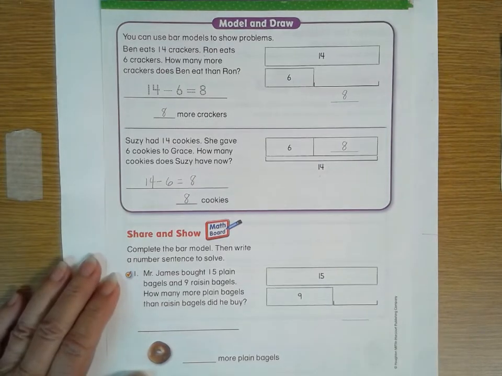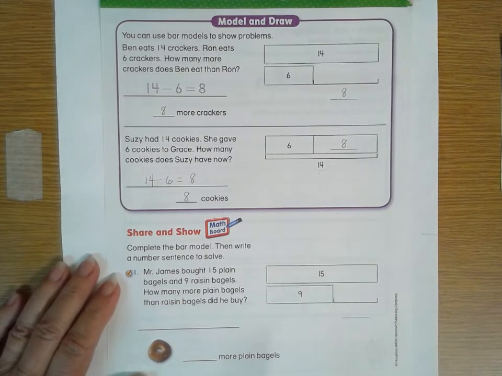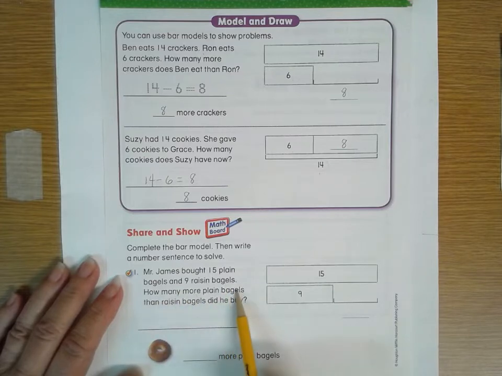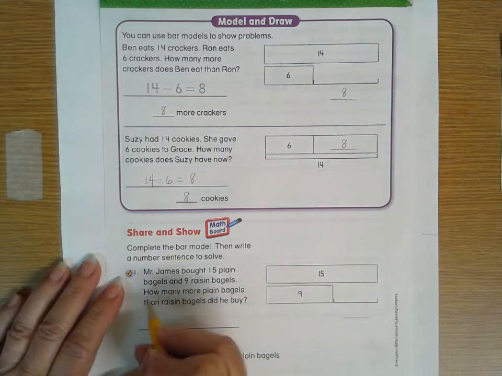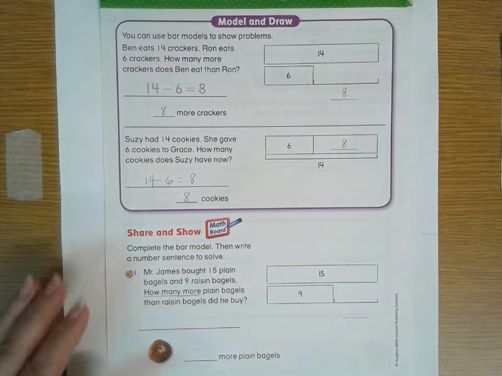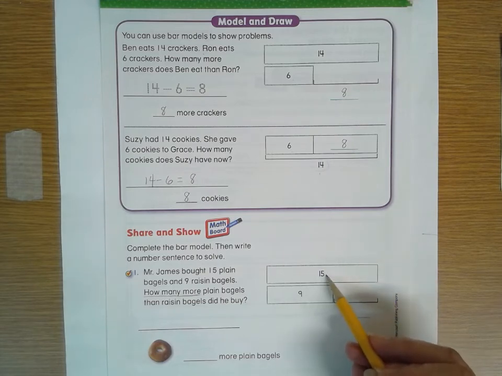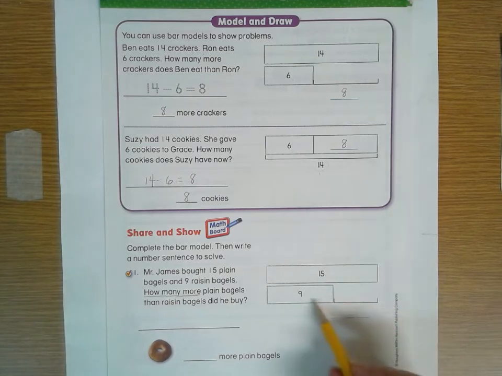On the bottom it says complete the bar model, then write a number sentence to solve. Mr. James bought 15 plain bagels and 9 raisin bagels. How many more plain bagels than raisin bagels did he buy? How many more? That is a math question that tells me I am going to subtract. So if you look at this bar, you can see it's a whole bar, 15. So he bought 15 plain, and then he bought 9 raisin. So how many more raisin would he have had to buy to have this be equal to that 15?